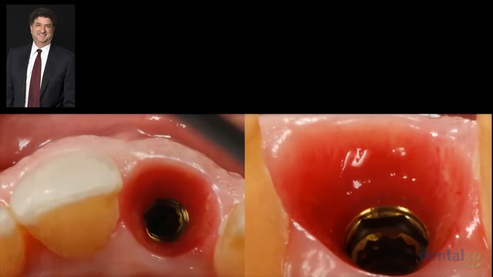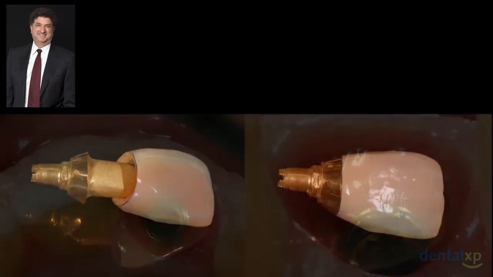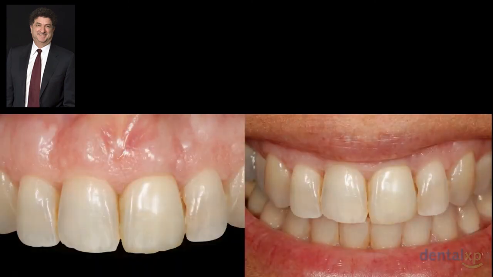And there's the implant, and there's the beautiful tissue, the little response. And then Steve did his crown, and he'll go through these things with you. And there's the final case. Another lucky case, I guess we got, huh? No, this is what we're doing.